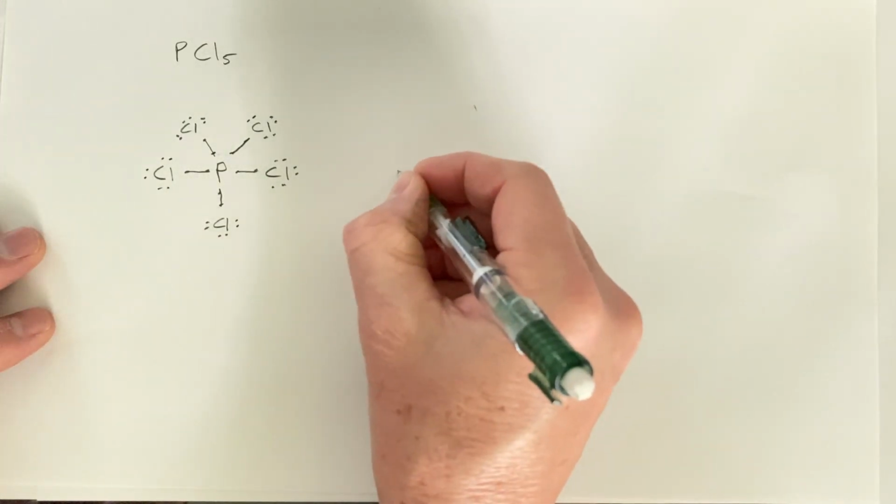So phosphorus may expand its valence shell. We can put more than 8 electrons around a phosphorus atom because it is not a period 2 element. The octet rule only holds as a hard and fast rule for period 2 elements. Period 3 elements may exceed an octet. We look at this and say, well, is this a good way to draw the PCl5?